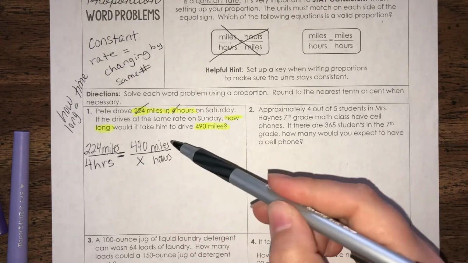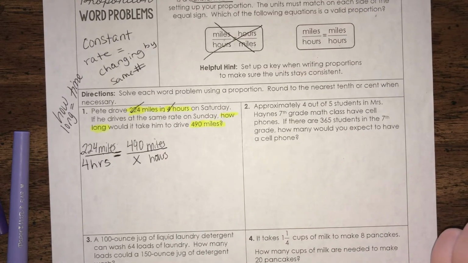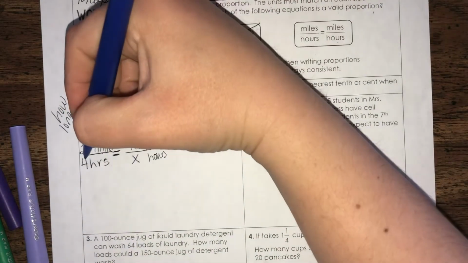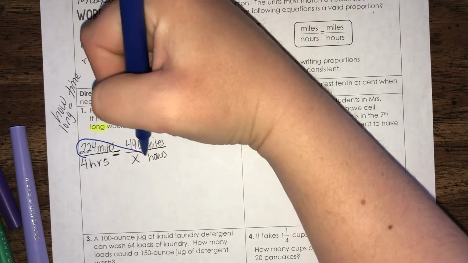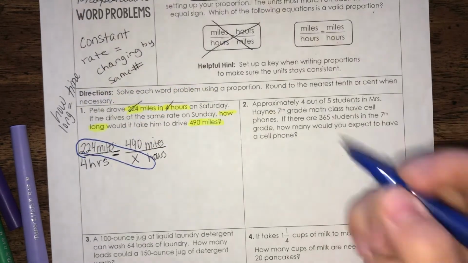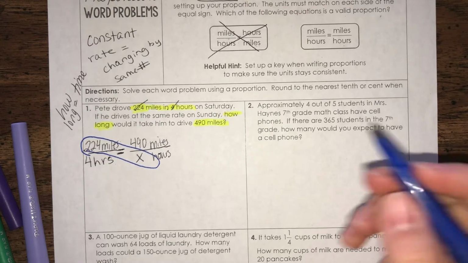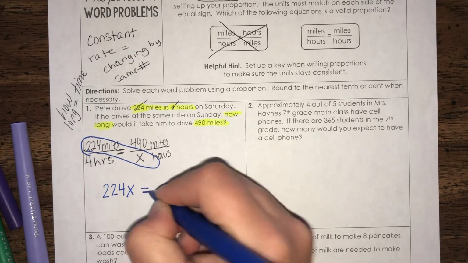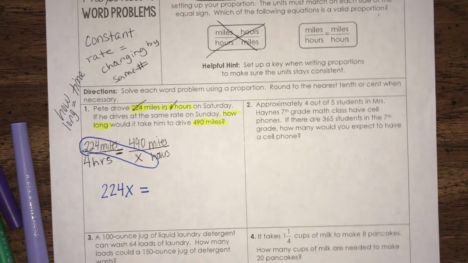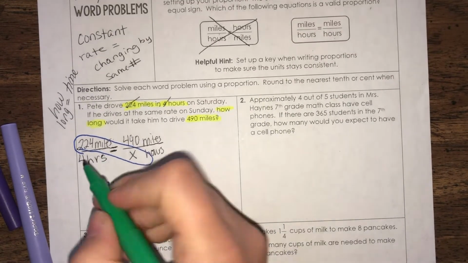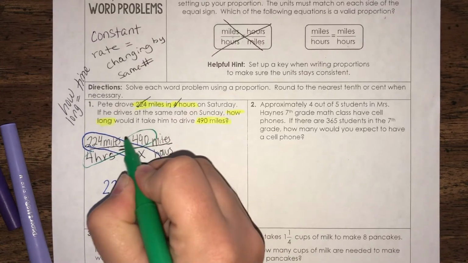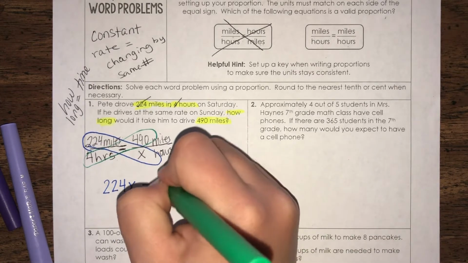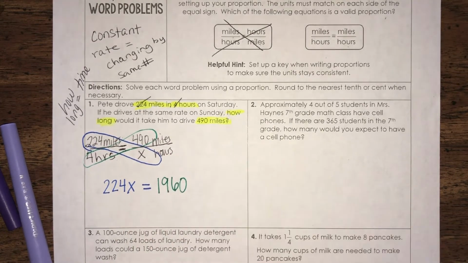Once I've got my proportion, we're going right back to what we were doing before, cross multiplication. If we have 224, it's going to follow across the equal sign to X. And we know 224 times X is 224X. Put your equal sign. And then we have 4 times 490. 4 times 490 in your calculators is 1,960.